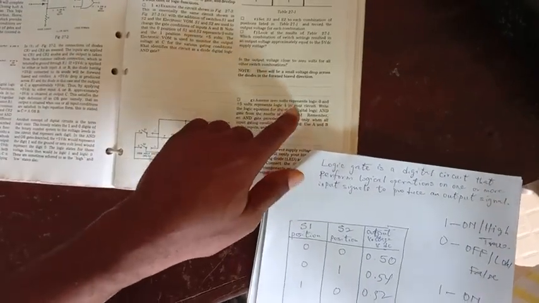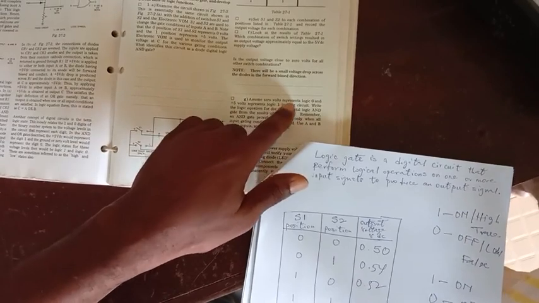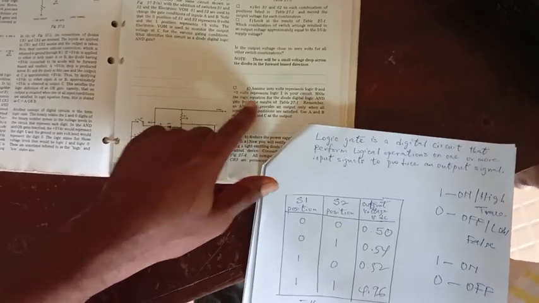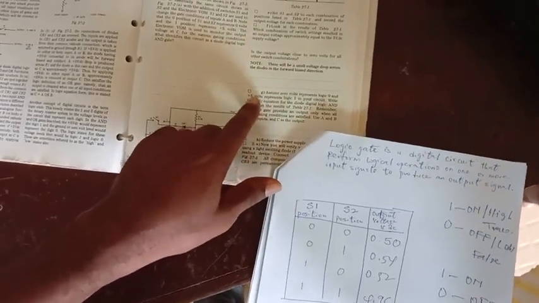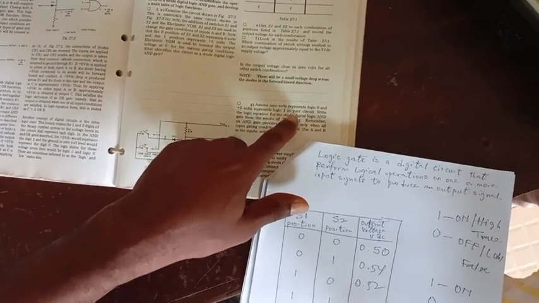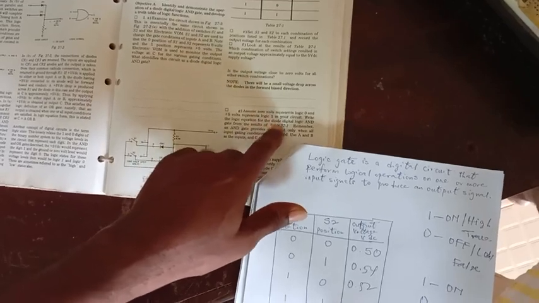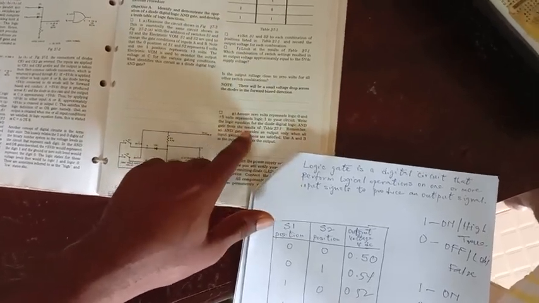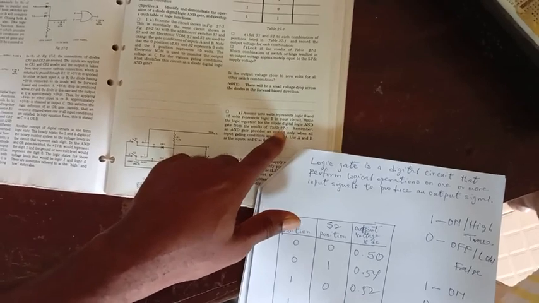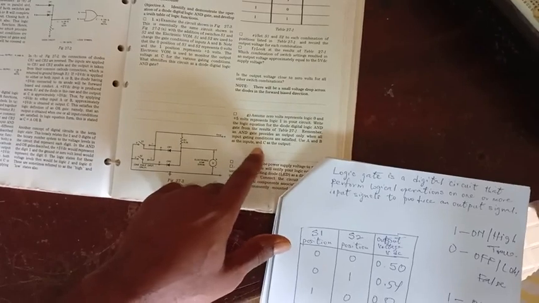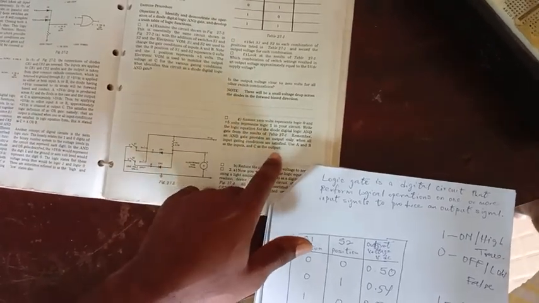So assume 0 volt represents logic 0, and 5 volts represents 1 in your circuit. Write the logic equation for the diode digital logic AND gate from the result of Table 27-1. Remember, an AND gate provides output only when all the input gating conditions are satisfied. Use A and B as the input and C as the output.